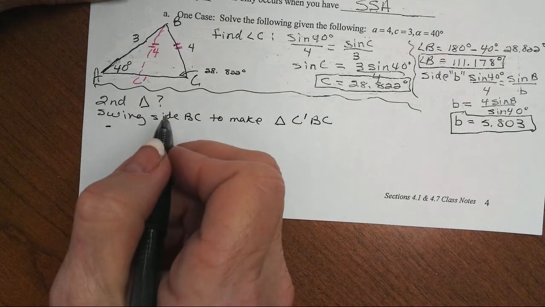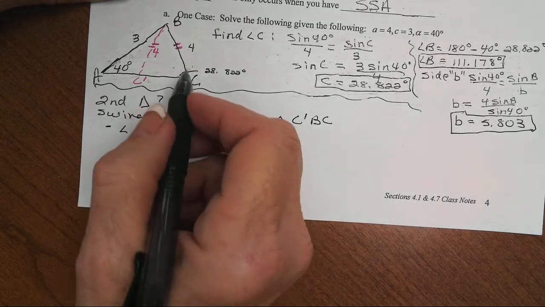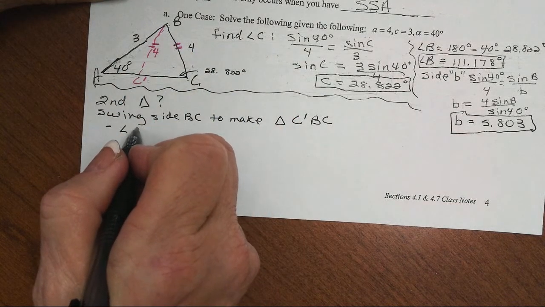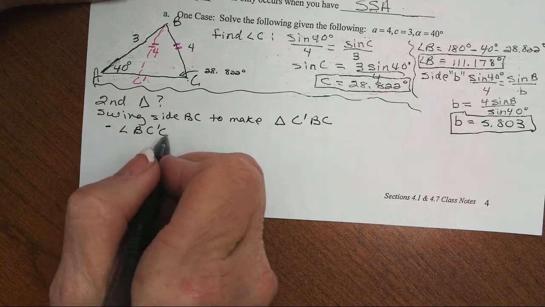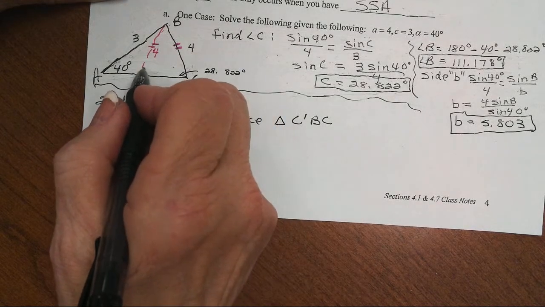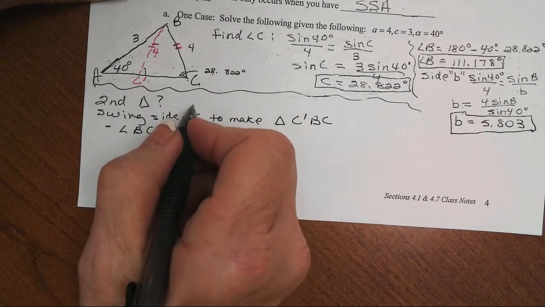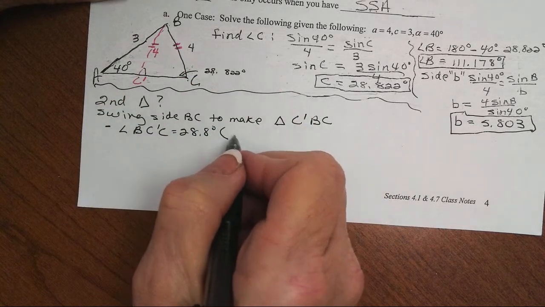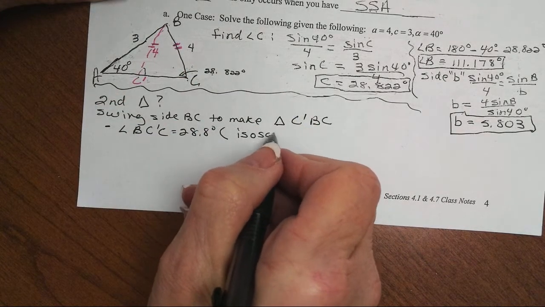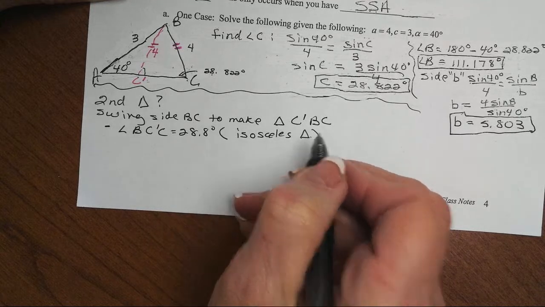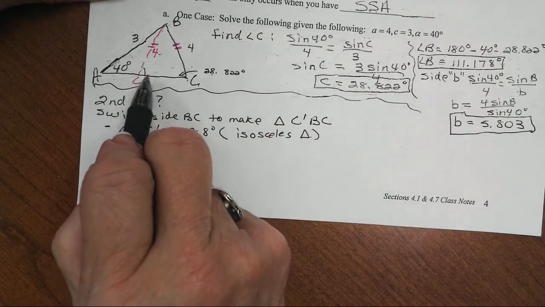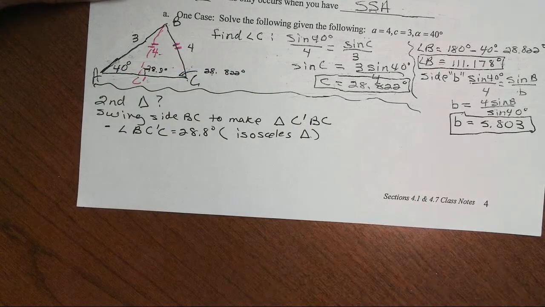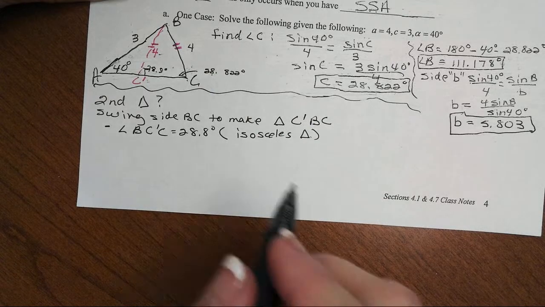And you'll find that angle BC prime C is actually equal to C. And so it's also 28.8 degrees because it's an isosceles triangle. Okay, so 4 on both. And so this is also 28.8 degrees. We'll just round it.